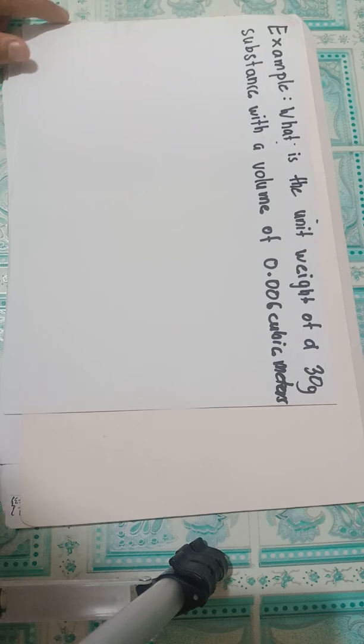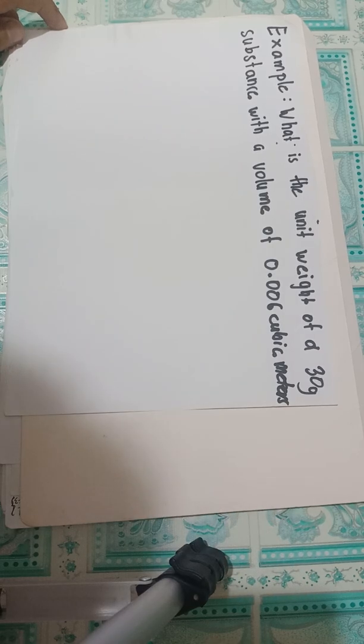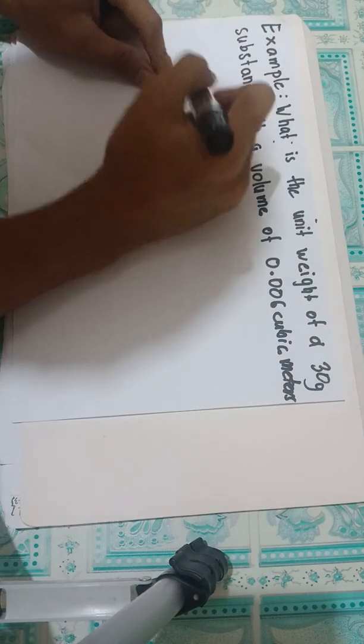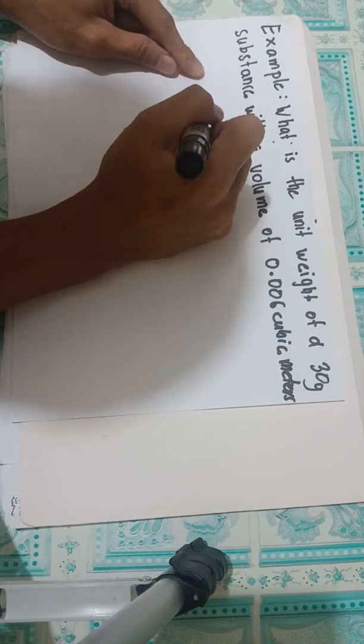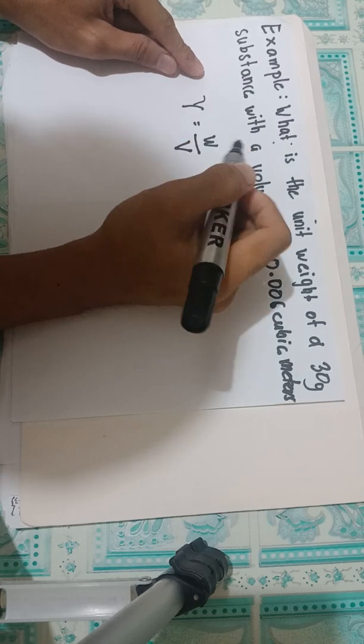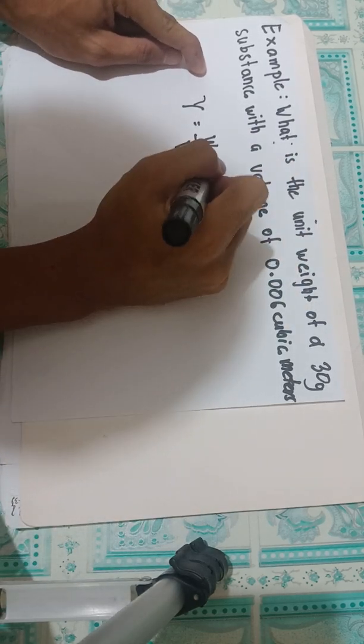Example, what is the unit weight of a 30 gram substance with a volume of 0.006 cubic meters? And here we are asked to find the unit weight. So unit weight is equal to weight over volume, where our weight is equal to mass times gravity.